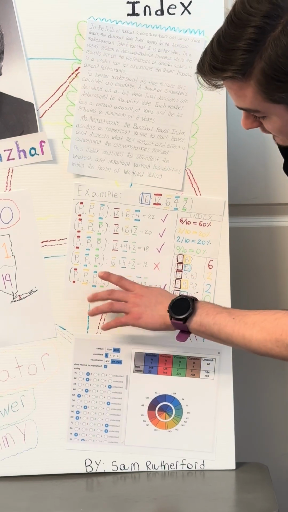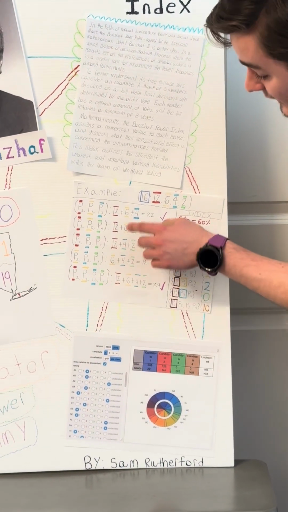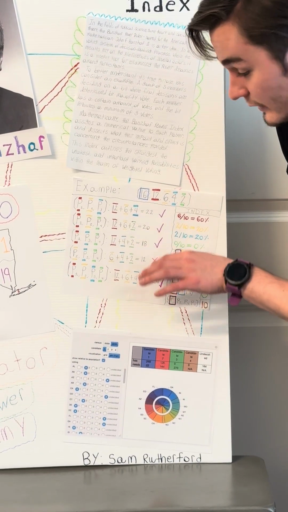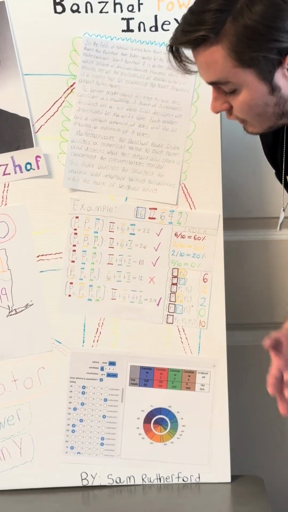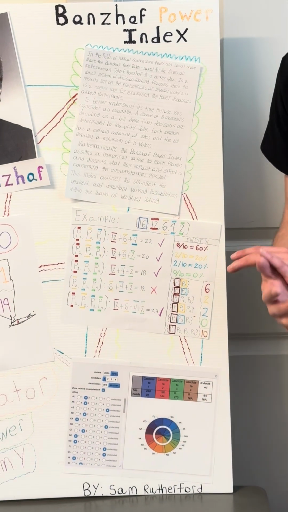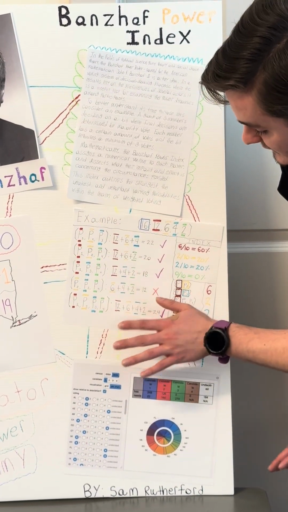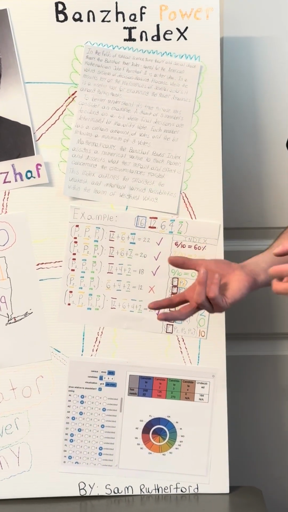But then you get down to here, where you get yellow, blue, and green: 6 plus 4 plus 2 equals 12. That is not greater than or equal to the quota, which means it does not meet quota. So this set would not work as a coalition of voters. It would not be tangible and it would do nothing in an election. They wouldn't work.